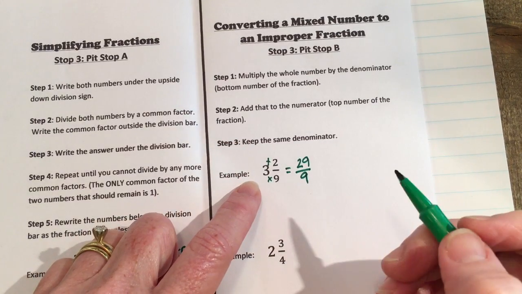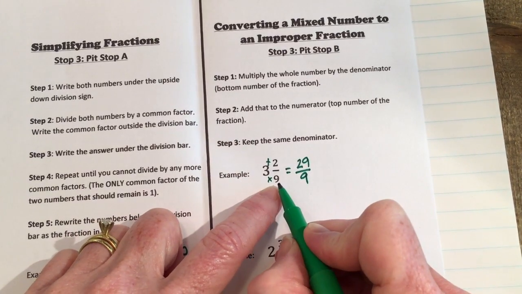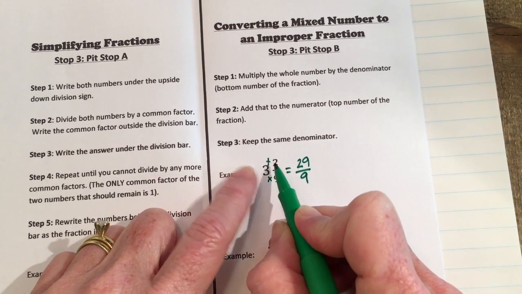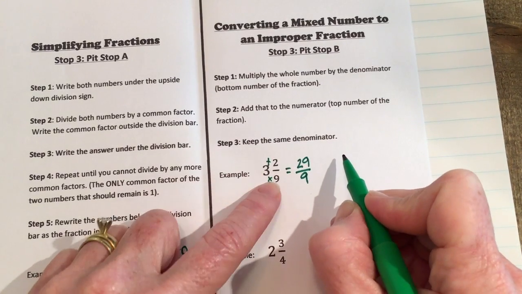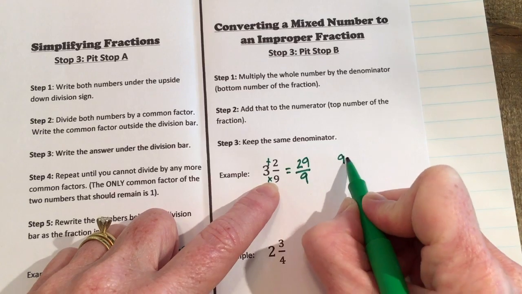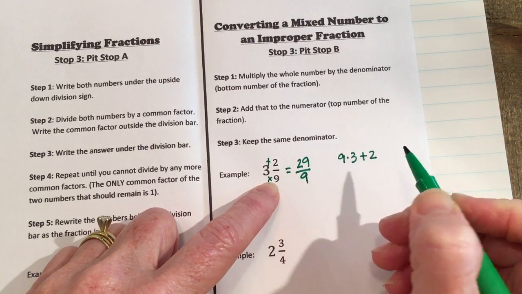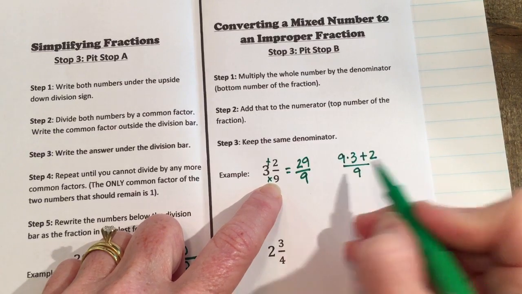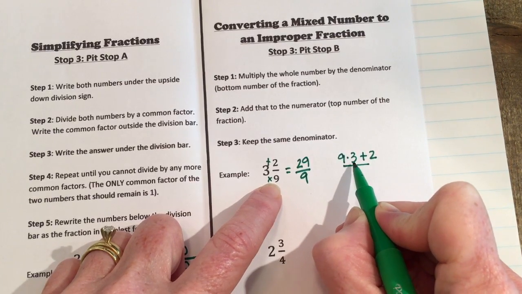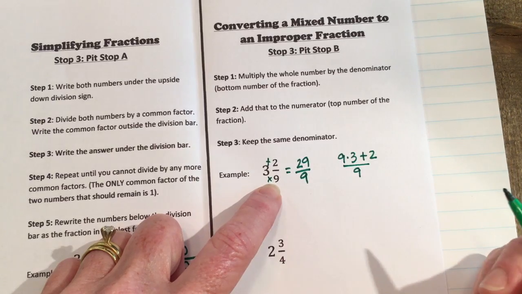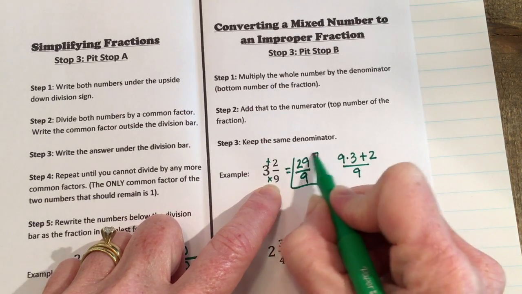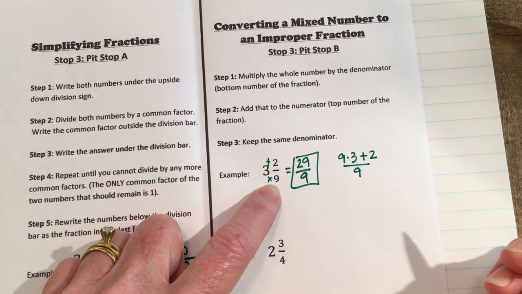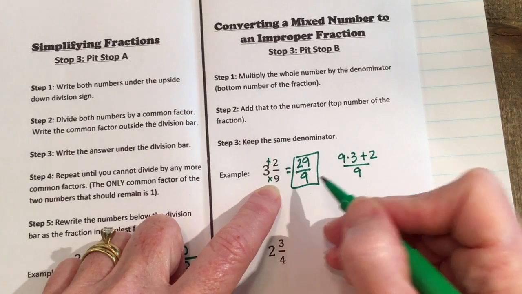All right, so let's talk about how we did that. We multiplied 9 times 3, and then we added the 2. So I'm going to write that down so you remember what we did. We did 9 times 3, and then we added the 2. And then we kept the denominator the same, so we kept the 9. Here's what we did in our head. 9 times 3 is 27. We added 2, and we got 29. We kept the denominator 9, and so that's where we ended up with 29 over 9.